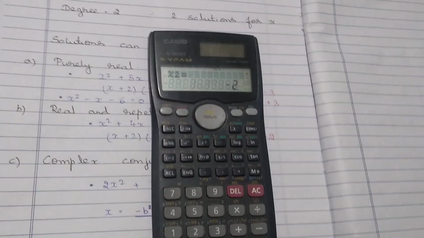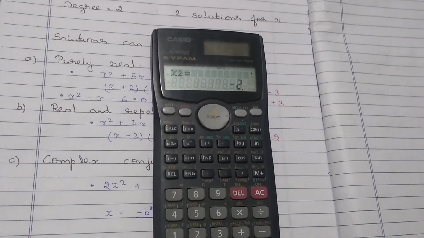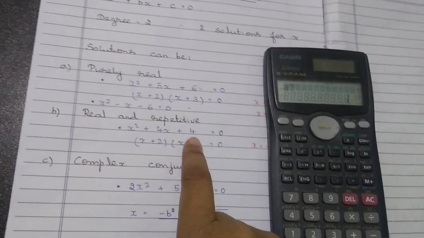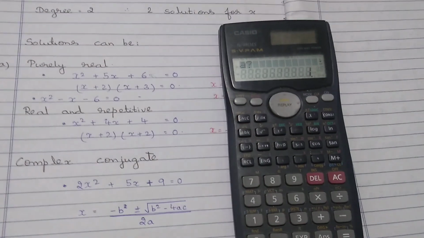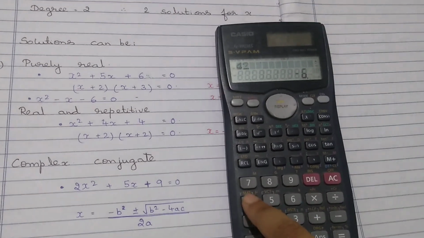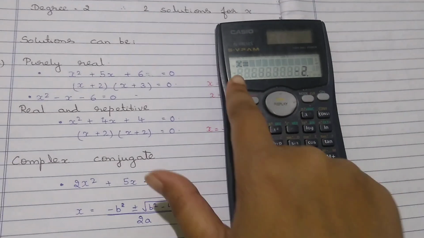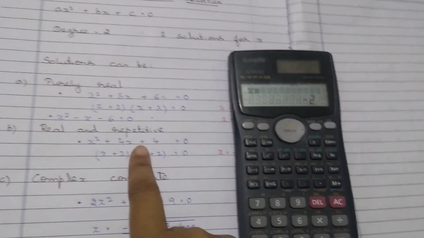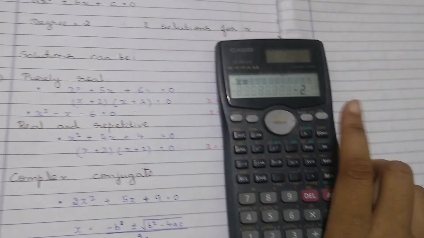Now in the second case, if I want to feed another equation, I'll just press equal to, and I'll get again the value of A. A is 1, B is 4 and C is 4, and I type equal to. I get only x. I don't get x1 and x2 because the solutions are equal and repetitive, which is minus 2 and minus 2.